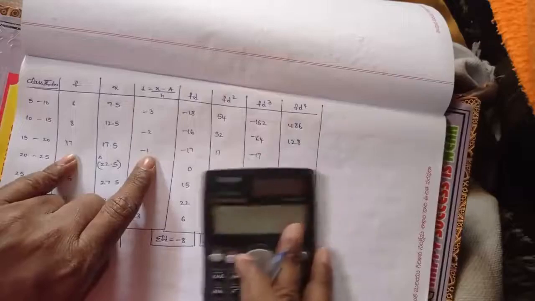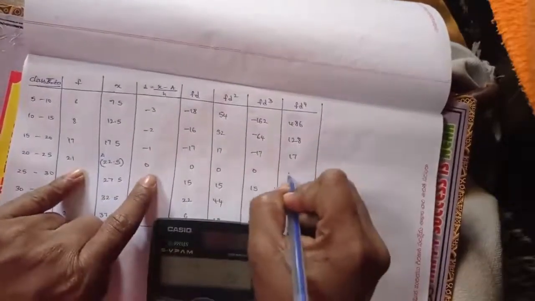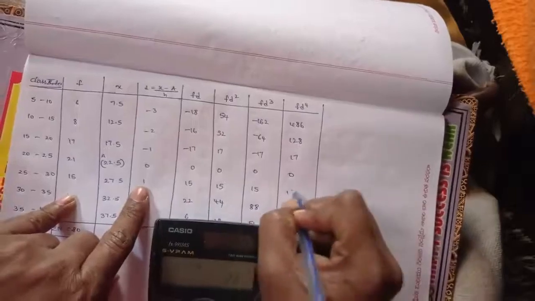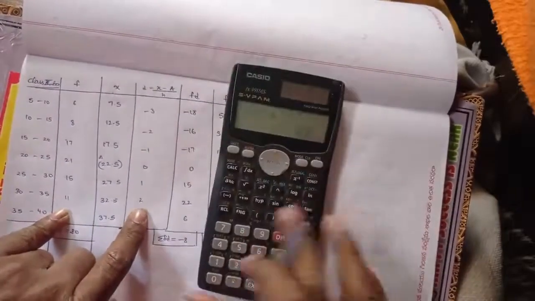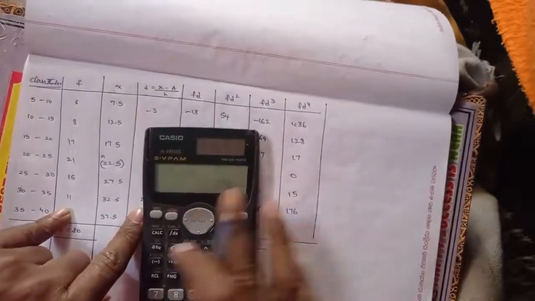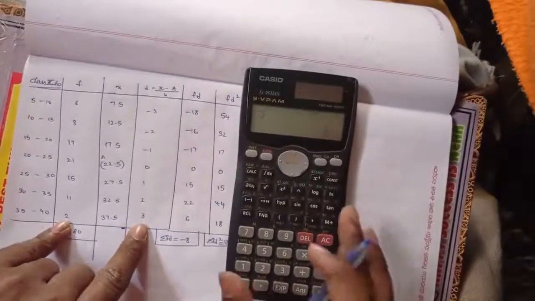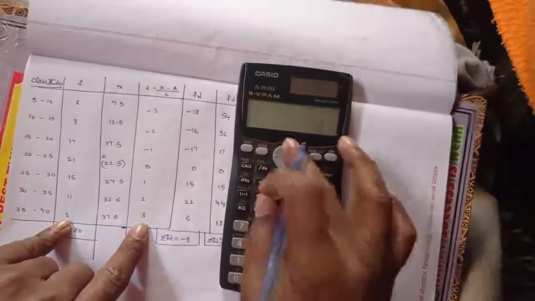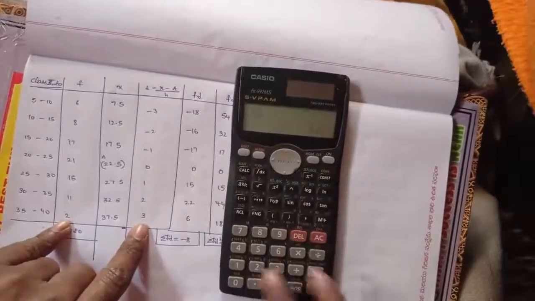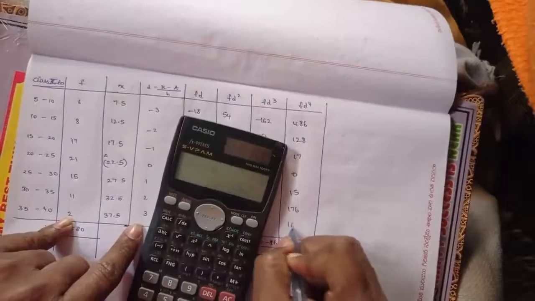The next one, 17 into 1, will be 17 only. Anything into 0 is 0. 15 into 1 will be 15. 11 into 2 gives 176. Now the next, 2 into 3 gives 162.